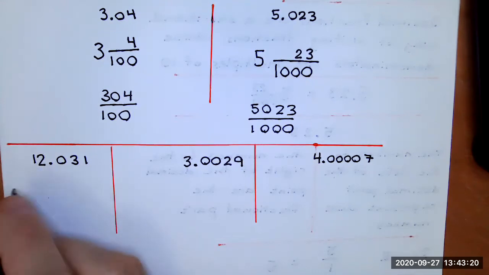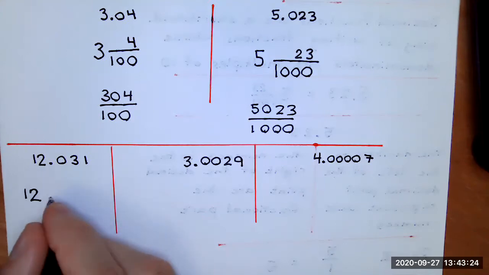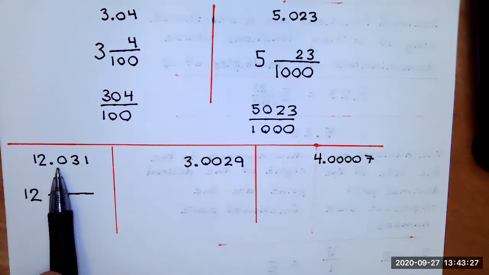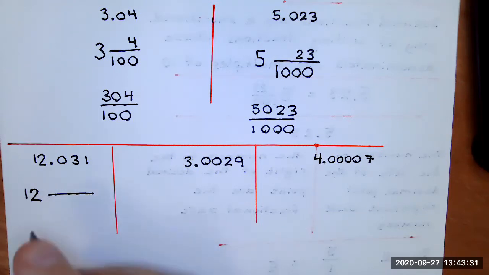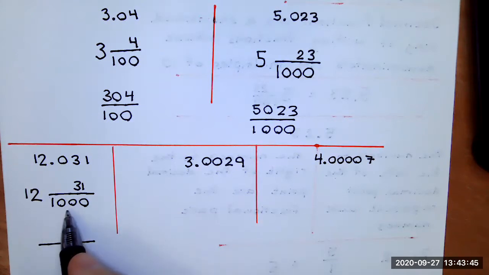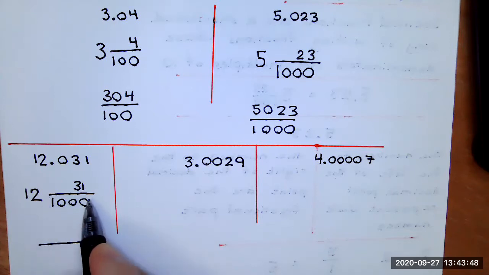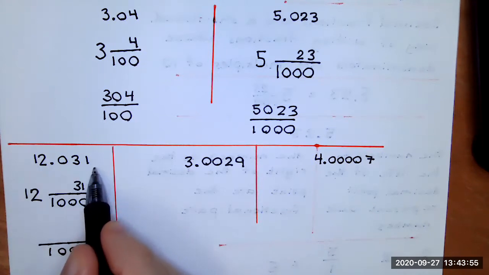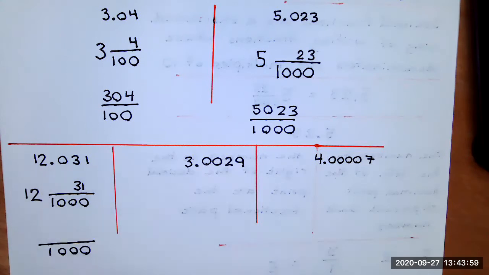All right, this one is 12. That's the whole number part. Then you count tenths, hundredths, thousandths. So that's 1,000 in the denominator and 31 in the numerator. The mixed number. And then for the improper, remember the denominator always stays the same when you convert from a mixed to an improper. And you basically just write this number with no dot. Or convert it the old-fashioned way. 12 times 1,000 is 12,000 plus 31.